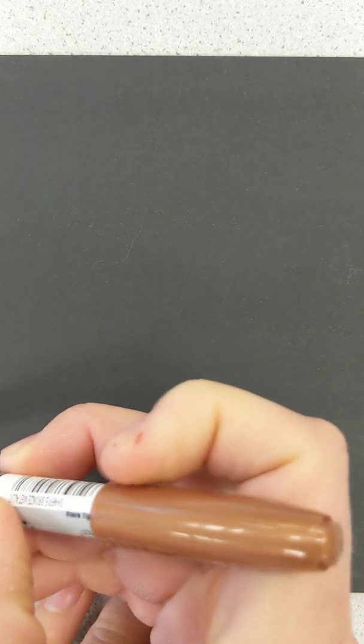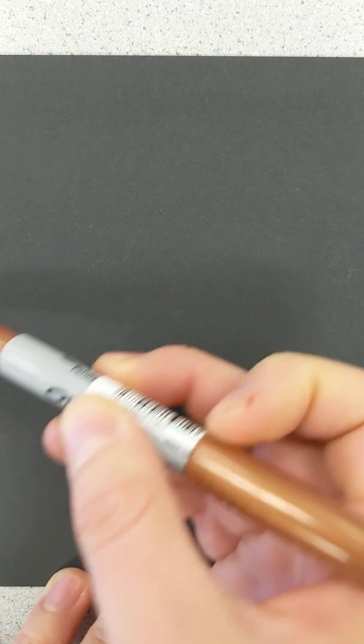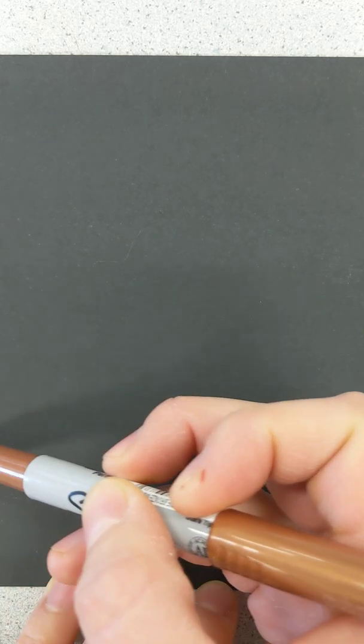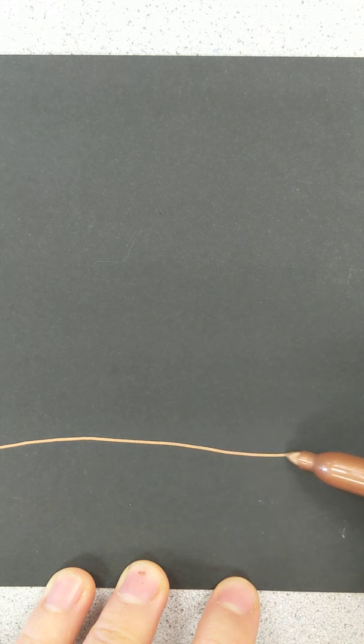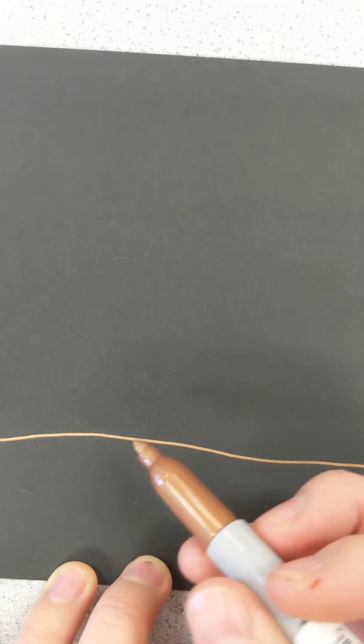So what I'm going to be doing first is I'm just going to draw my horizon line. And my horizon line, again, is the line where the sky meets the ground. So I'm just going to draw that horizontal line across my page. It doesn't have to be perfectly straight.